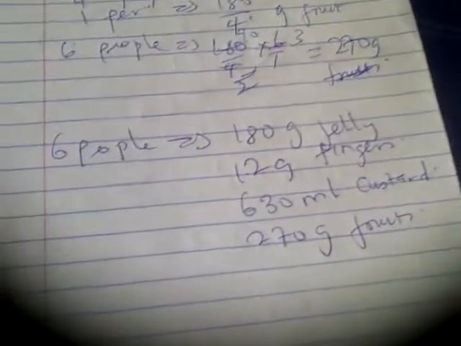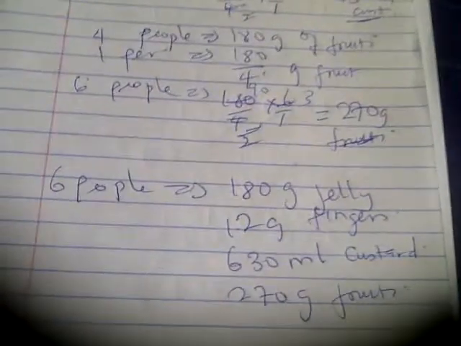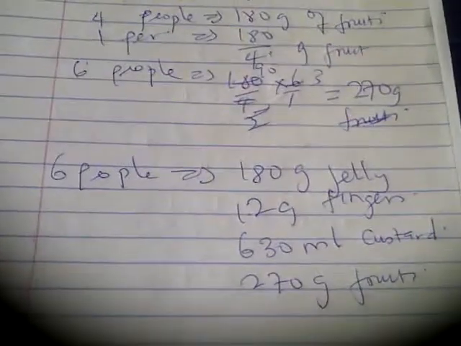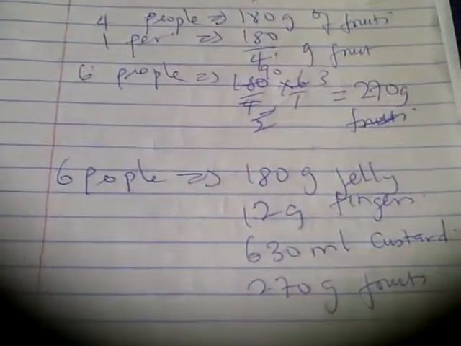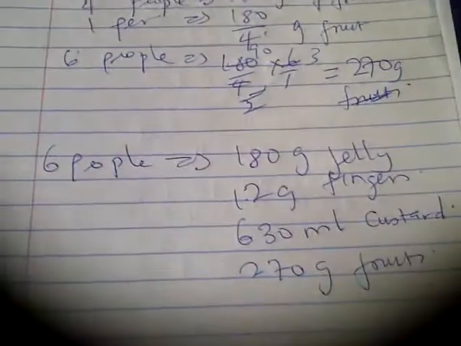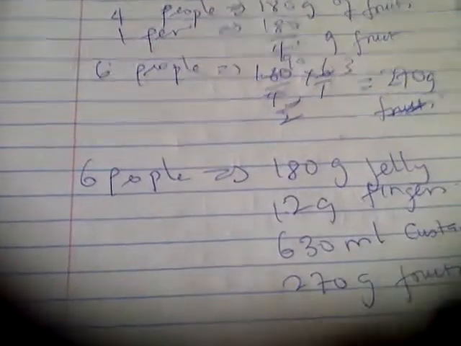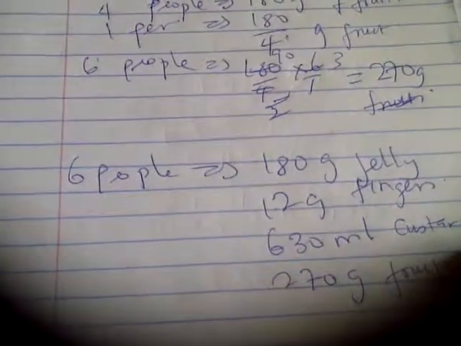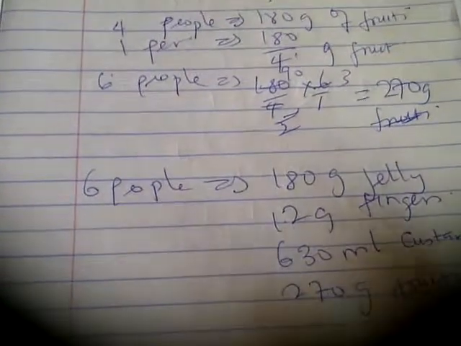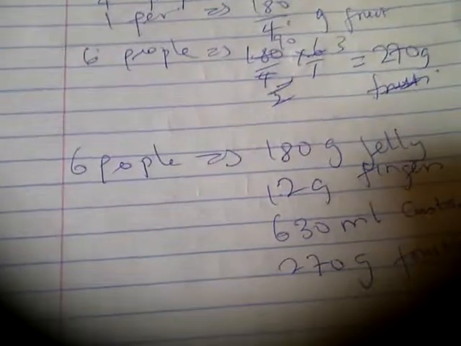That's what you need for 6 people. Now basically what you just have to bear in mind is that it's proportion. So the quantity you're looking for has to be on the right hand side, the quantity you're given on the left hand side. Then if less you divide, if more you multiply. That's basically the things to look out for in proportion.